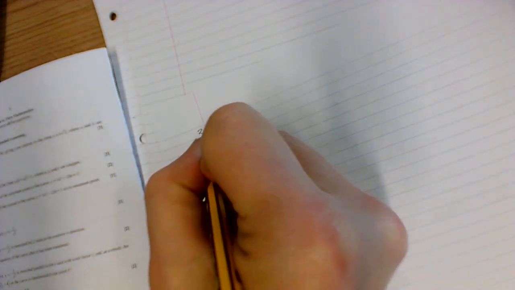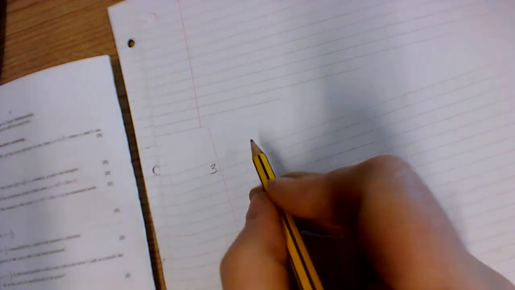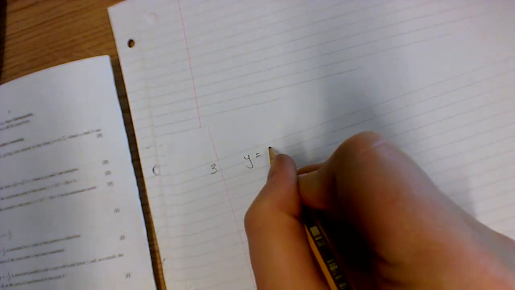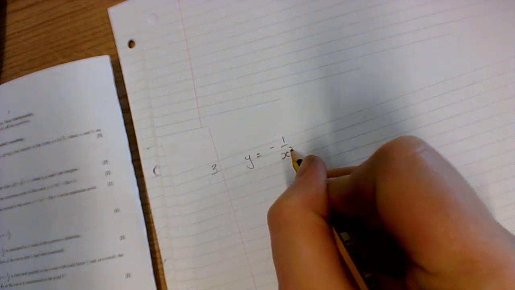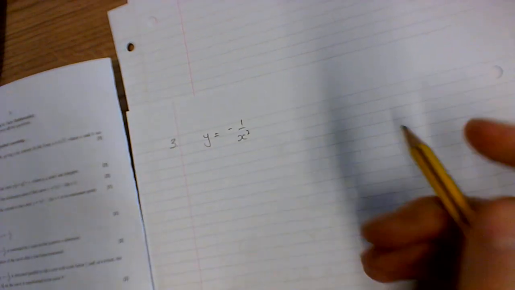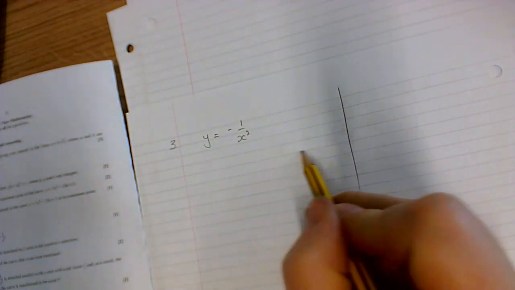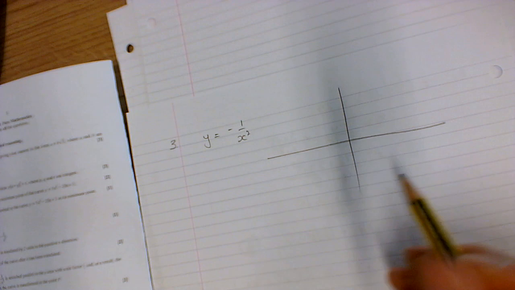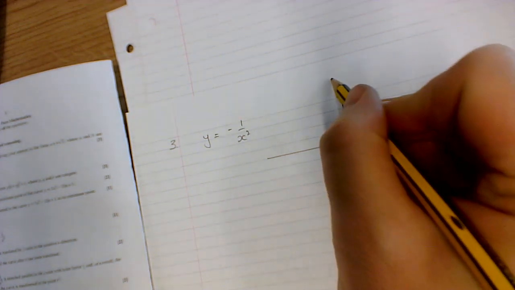Question 3 says sketch the curve of y equals minus 1 over x squared. Okay, so we just think of what's going on here. So there's my axes, x and y.